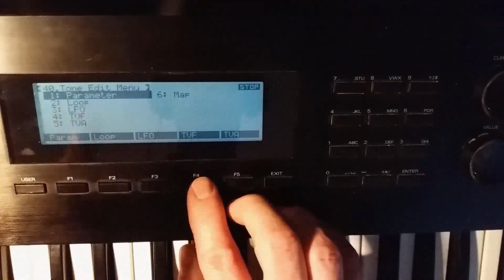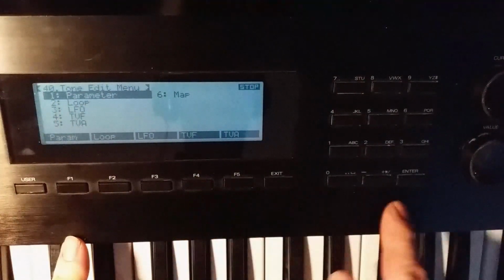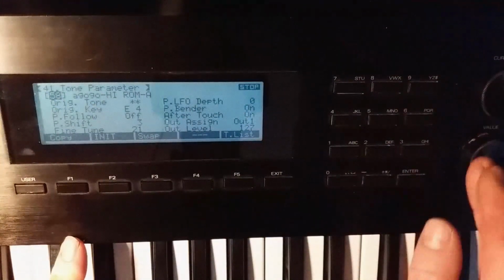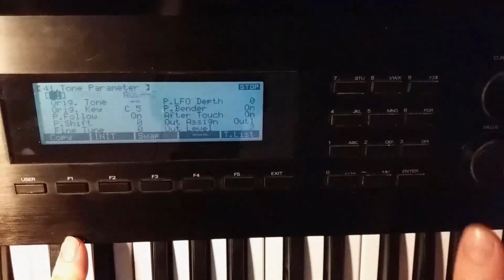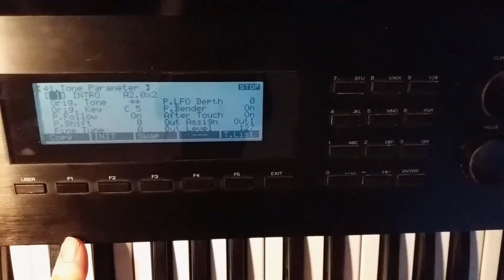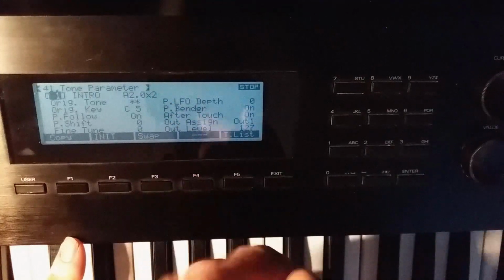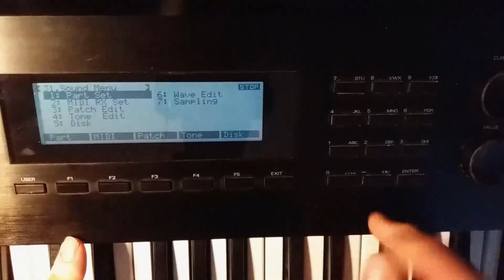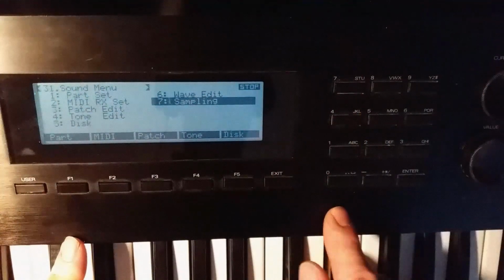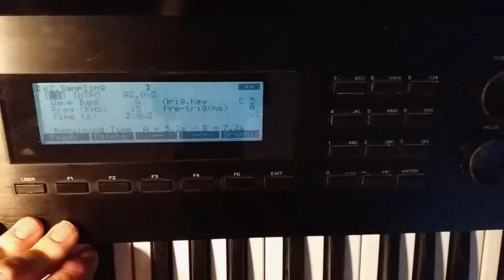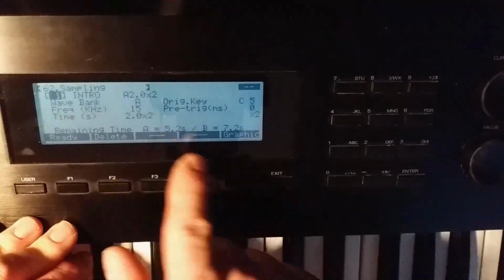So to set the tone, press F4, enter into the parameter. So this tone we want, use the value dial and go all the way back to number 1, which is our intro. So now we have that intro. So if I exit back out of that again and go to sampling, it's just loading from the system disk, so bear with me. You can see that this time remaining is 5.2 seconds.